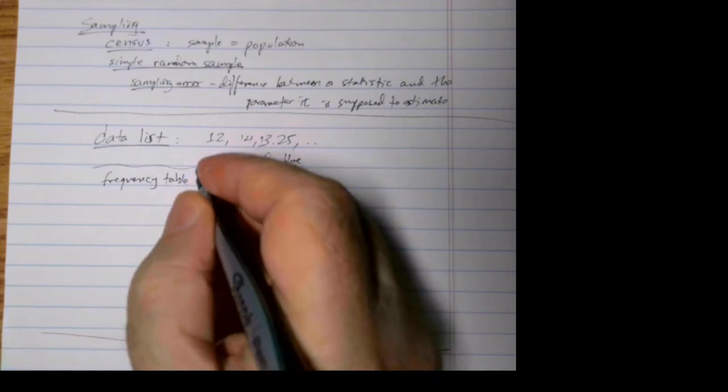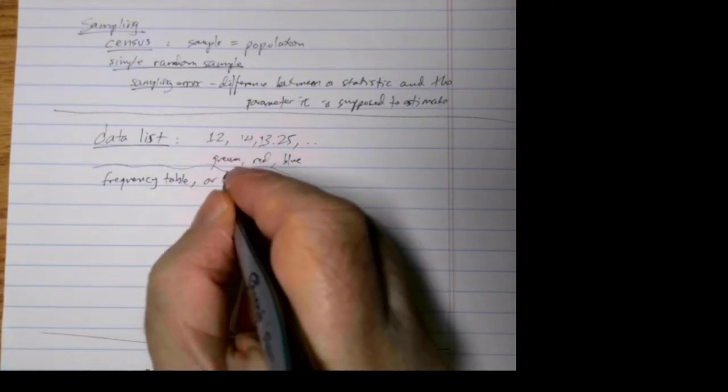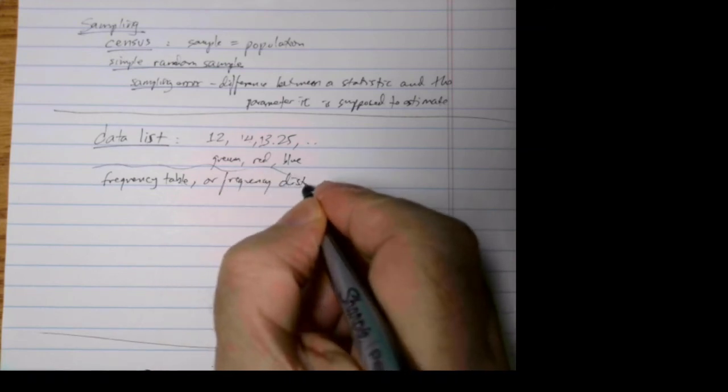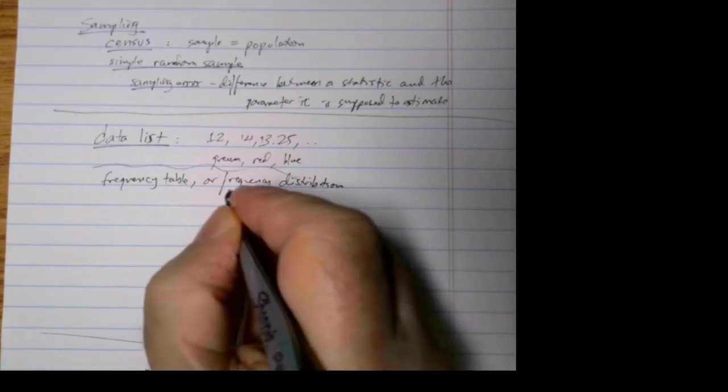Right? A frequency table, or better would be frequency distribution. Right? That's the technical term. It is just a table. Right?